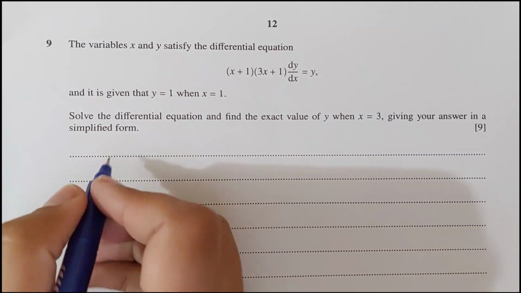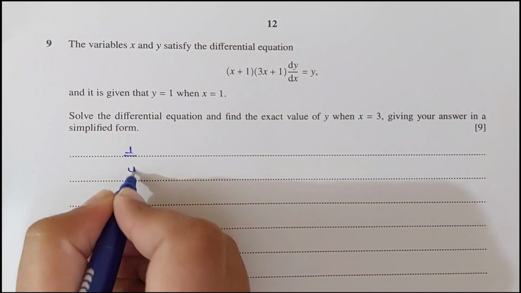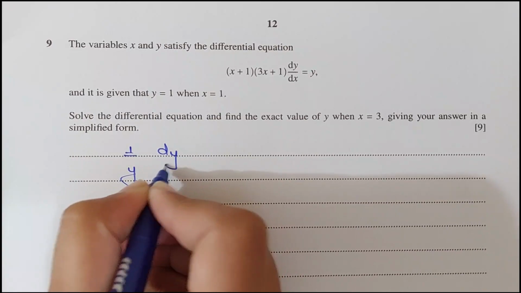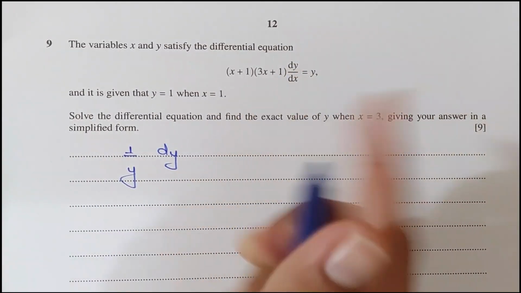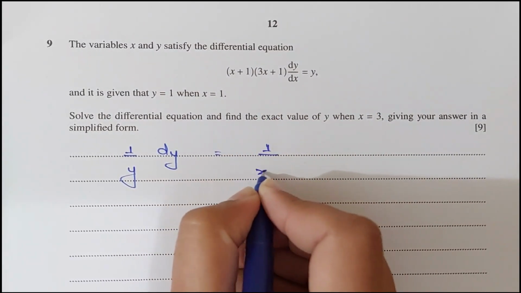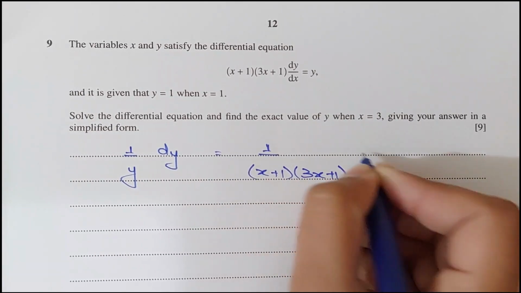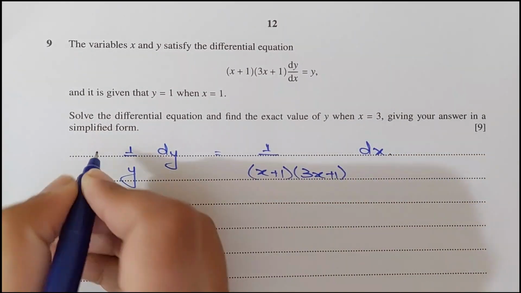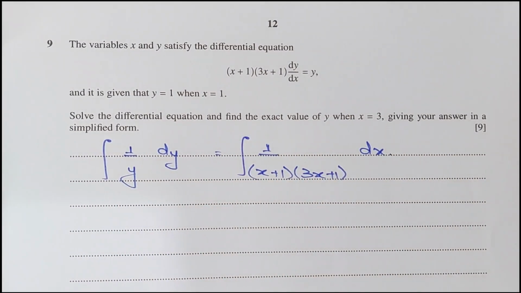So this is a separable equation. Let me convert this into the form. So we have 1 by y dy stays the same. I just divide by y over here, and dx is multiplying and this term is dividing. 1 over (x plus 1)(3x plus 1), and dx, and we have to integrate. This is a separable equation, right?